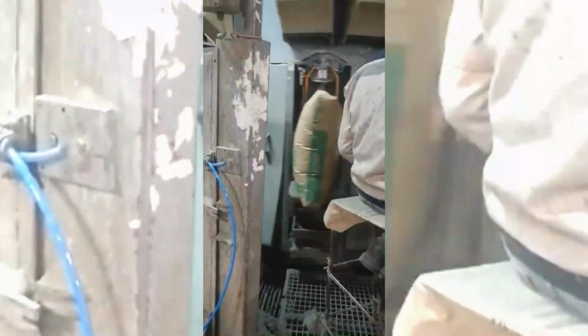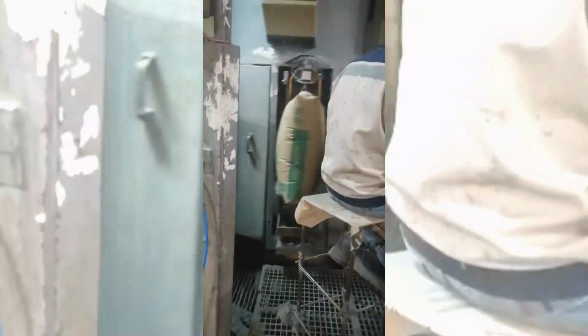In this video, it shows a malfunction in the packing machine. We notice that the cement pack rotates in the packing machine more than once. This is often an electrical fault.